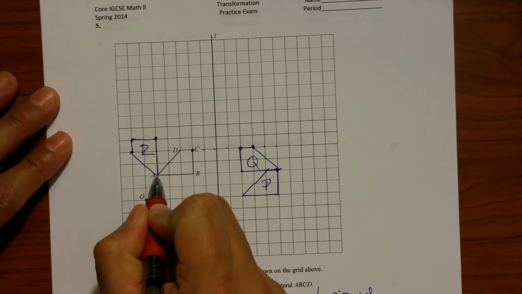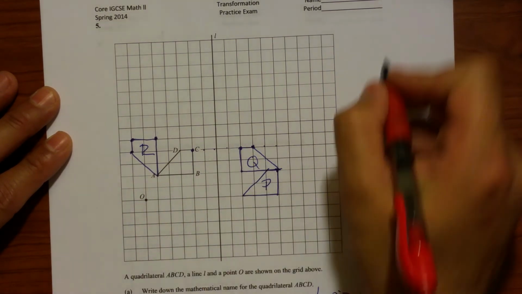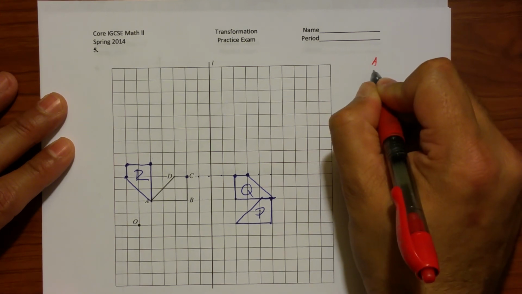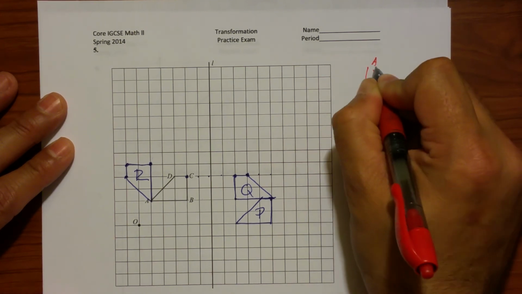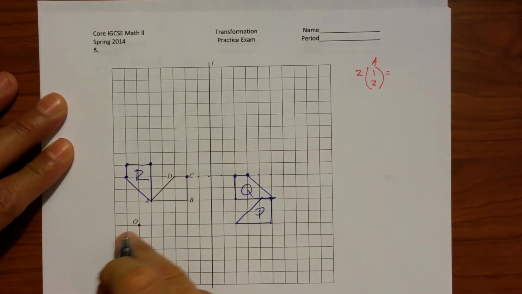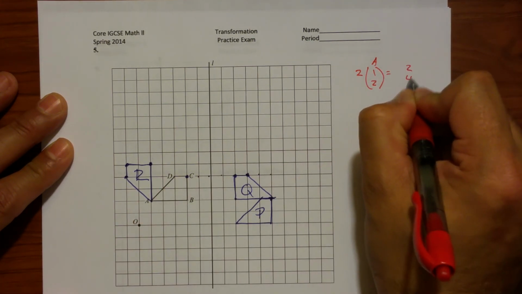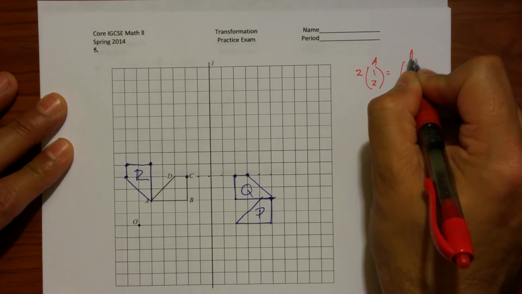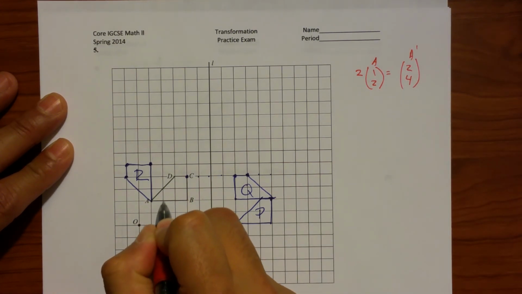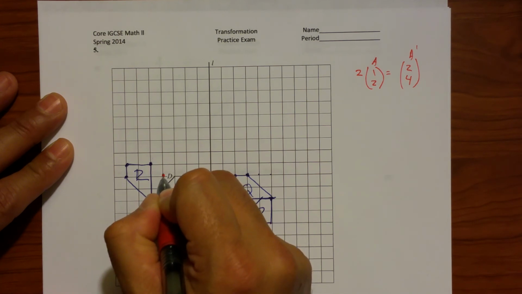So from O to A, it's going to be right 1 up 2. So for A, it's right 1 up 2, and scale factor of 2 would give me, from O, 2 and 4. And that's going to be my A prime. So 1, 2, 1, 2, 3, 4.